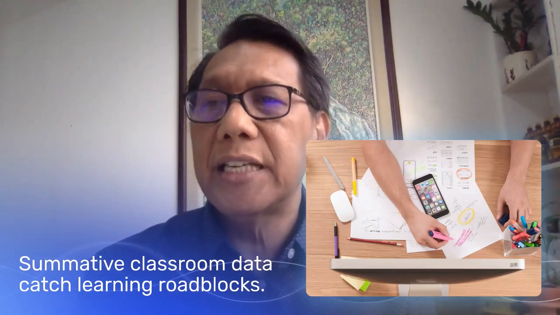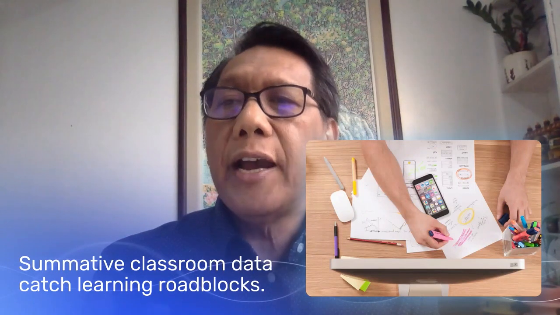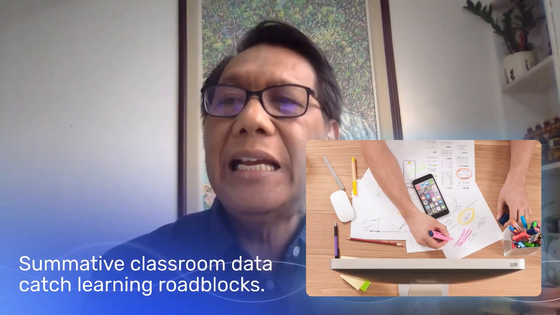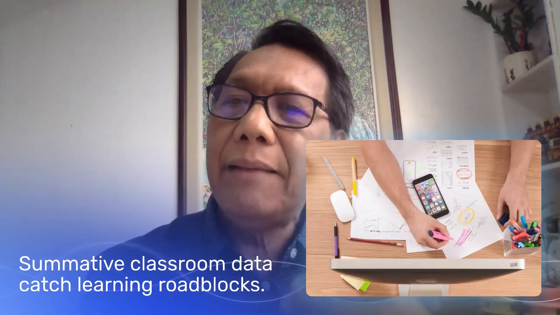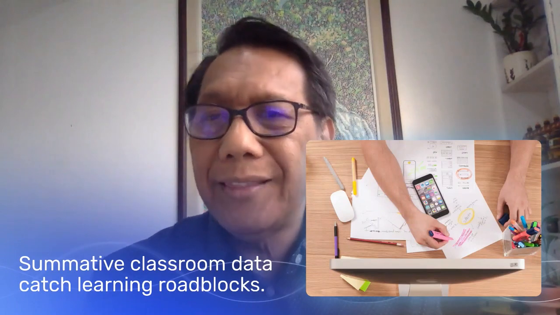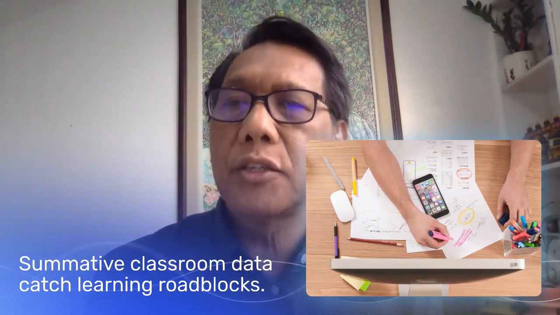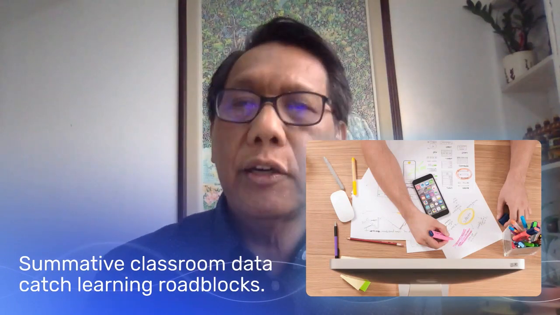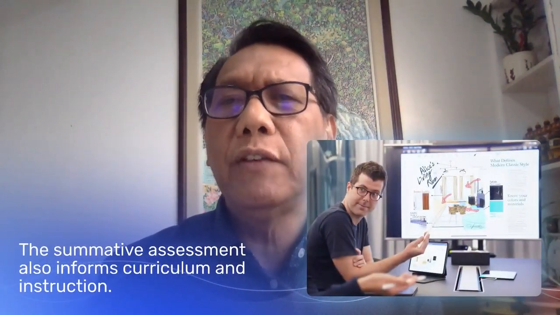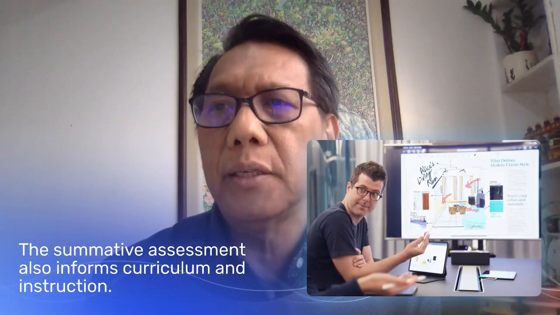The summative assessment data provide information about the particular function and classroom performance and can be particularly good for helping teachers to identify learning roadblocks or the overall curriculum dysfunction. The summative assessment also informs curriculum and instruction.